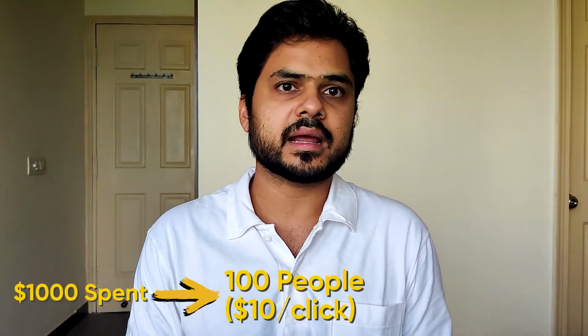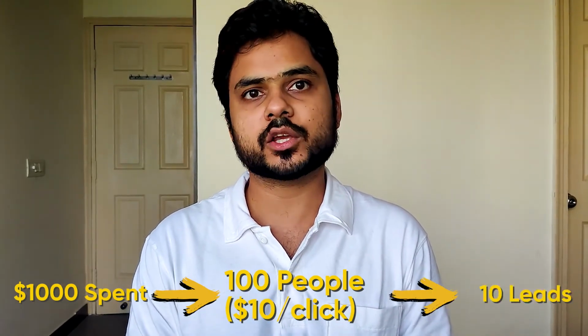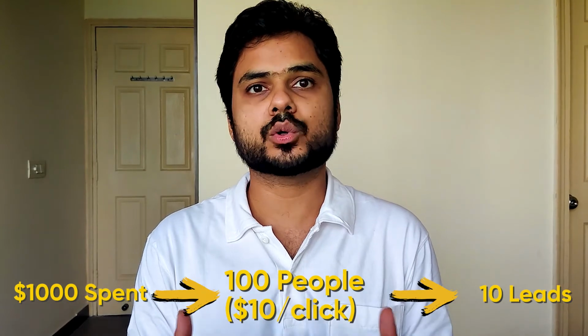Let's assume that you spend $1,000 on Google Ads and you get 100 people to click on the ad at $10 a click. If out of those 100 users, 10 people end up filling your query form, so you've got 10 inquiries who might end up buying from you. Out of those 10 queries, if you get one single customer, what is the cost of that customer to you?